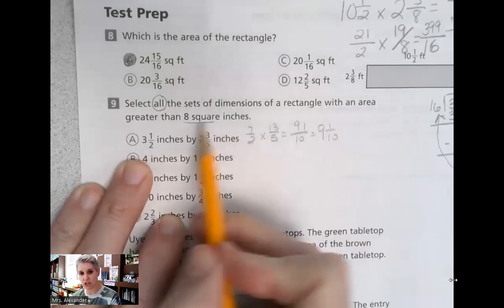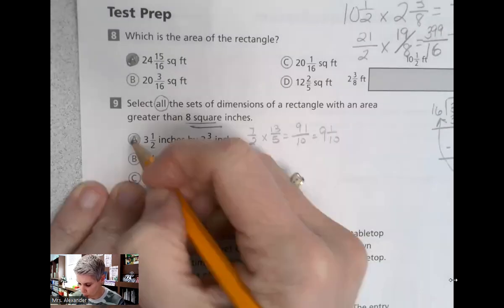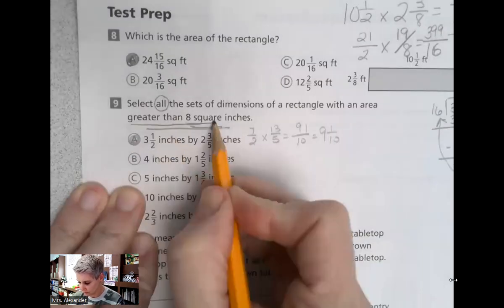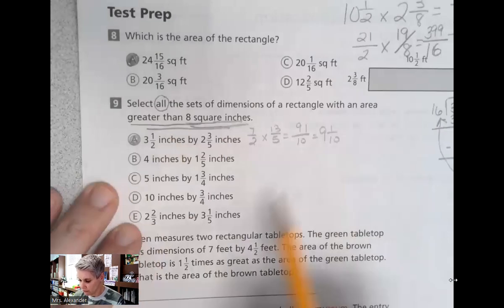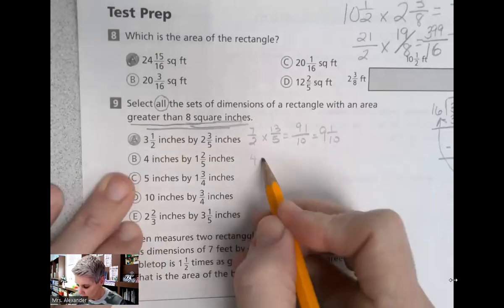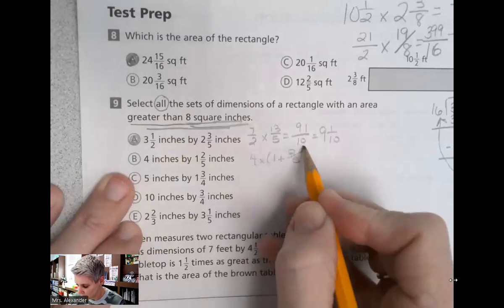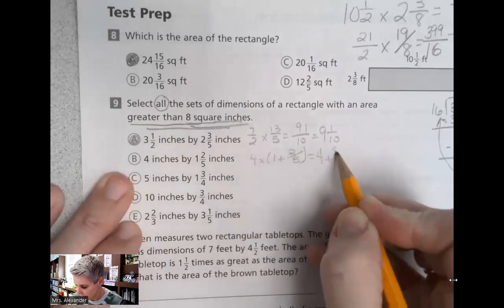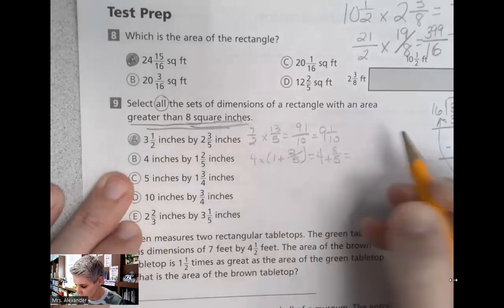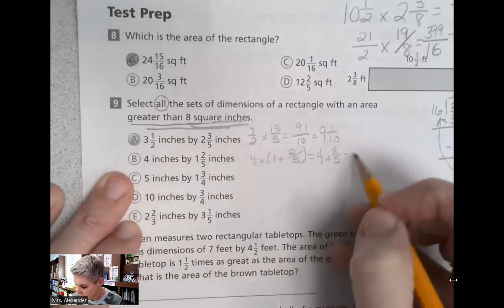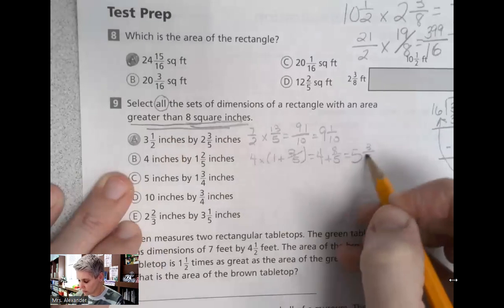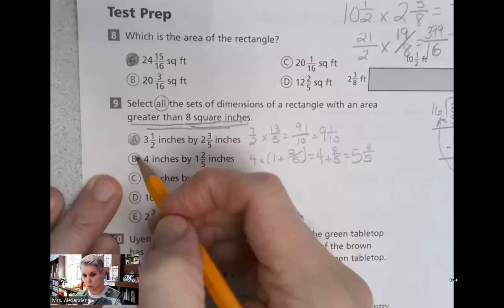Greater than 8 square inches? Yes. Okay, that's a winner. 4 times 1 and 2/5 equals 4 and 8/5, which equals 5 and 3/5. Greater than 8? No.